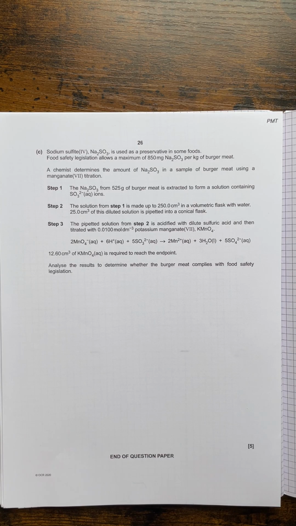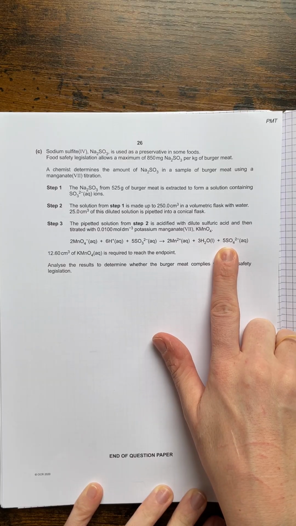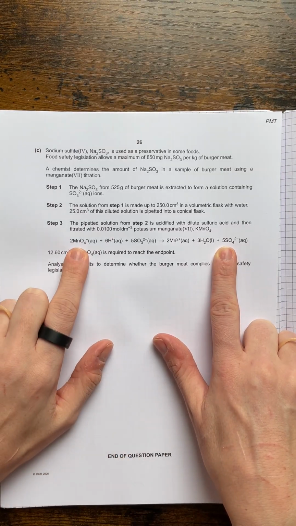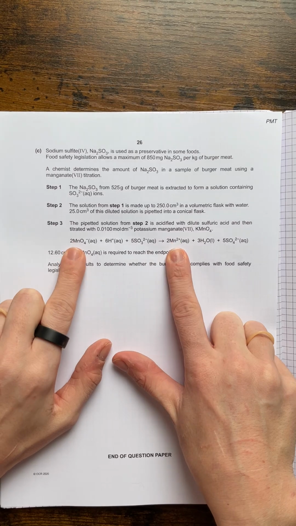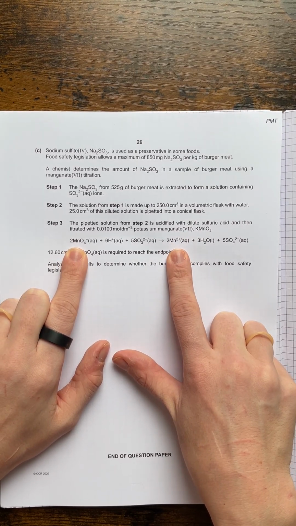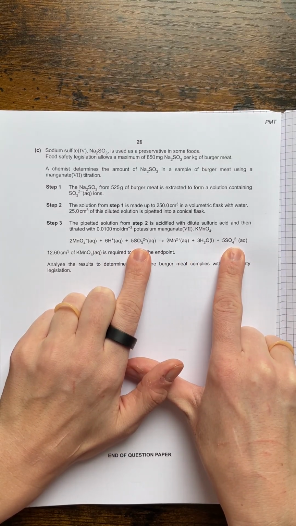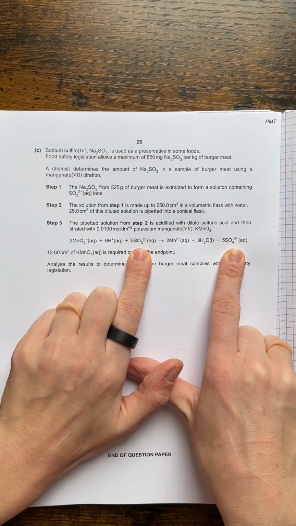If you are an AQA student watching this, you might have something similar in terms of redox titration. So the skills within this question are all very much relevant to you guys as well. AQA students, you might be asked to write this overall redox equation, and in order to do that, you would be expected to know that the MnO4- ions would be reduced to Mn2+ ions, but then they would tell you about the SO3 2- ions being oxidized to SO4 2- ions.